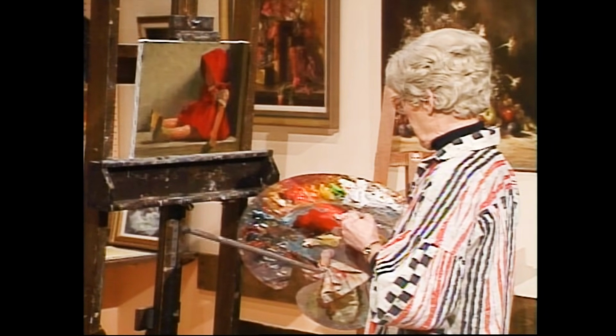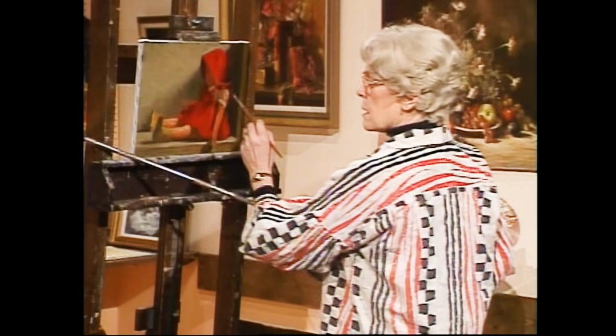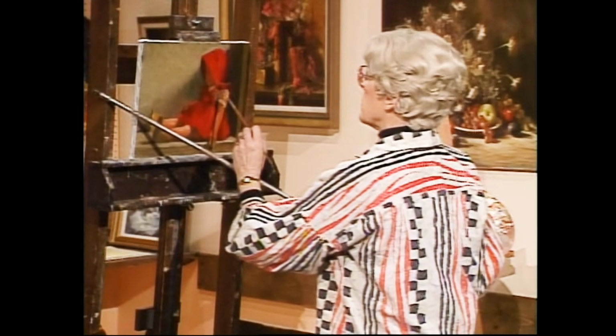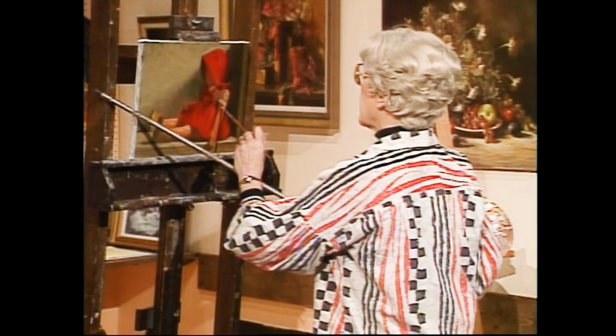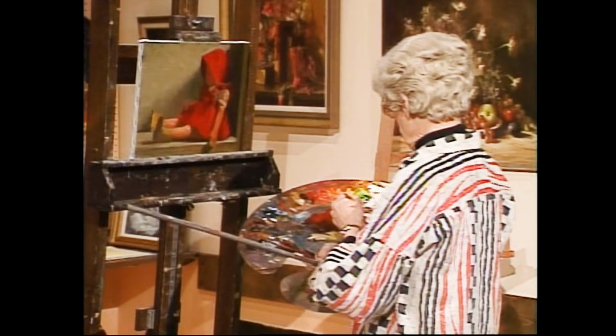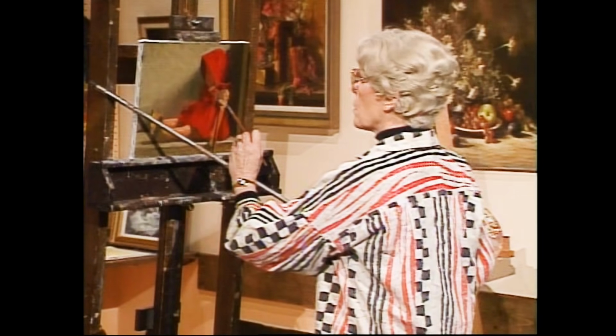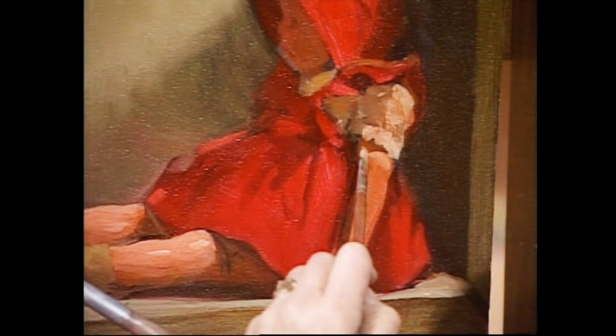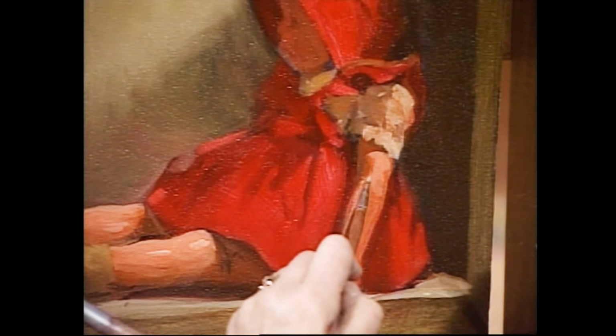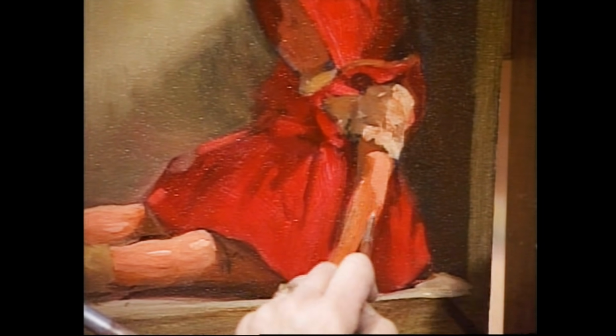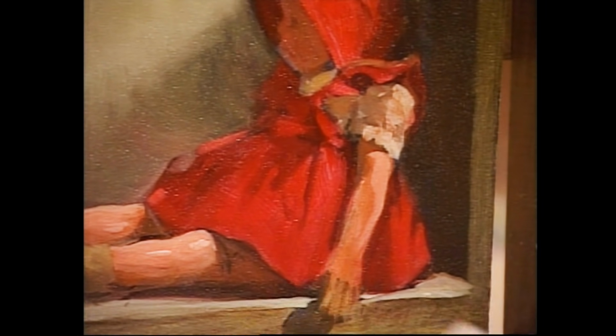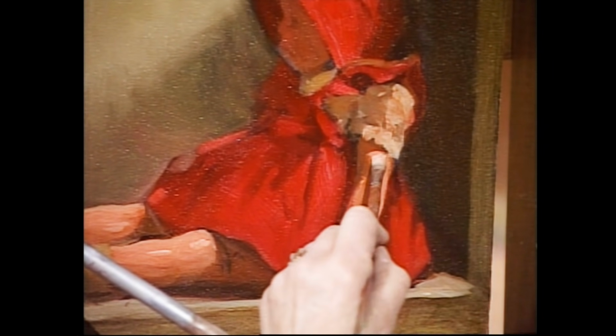So if I'm working on something in the middle of the room, I can roll it away because my model stand does have wheels, or I can put the setup on a shelf. But I often try to paint within the framework of our living conditions.